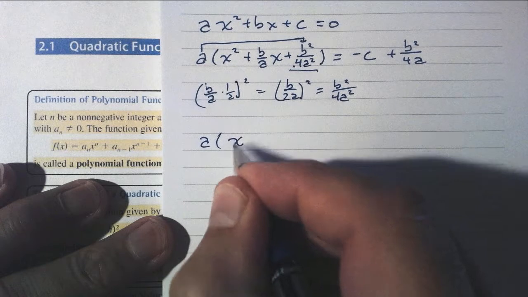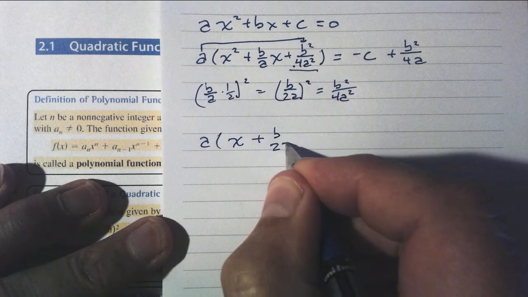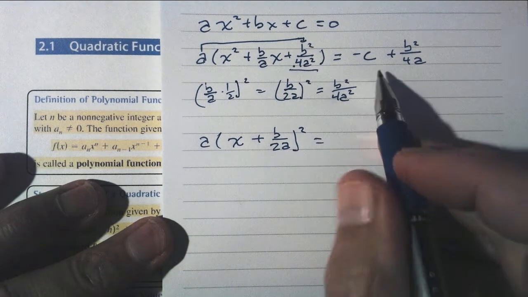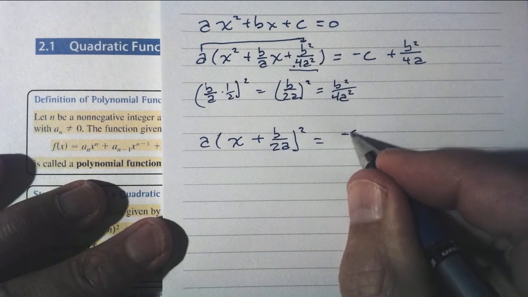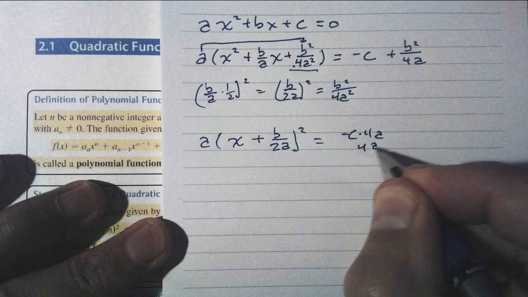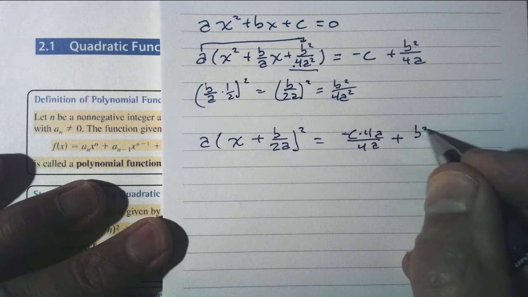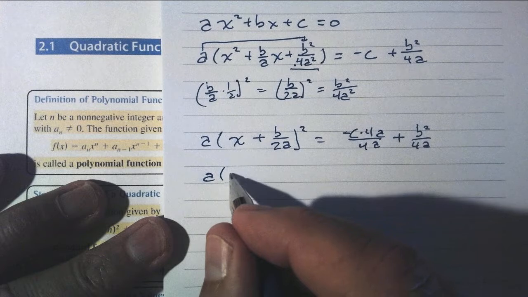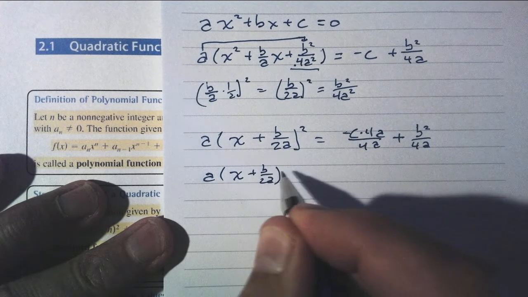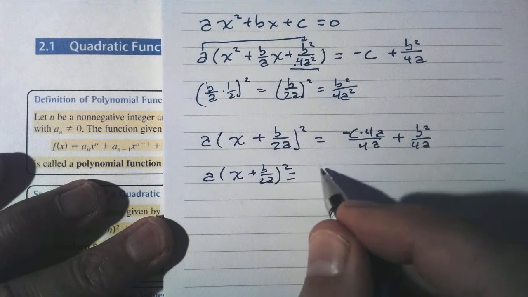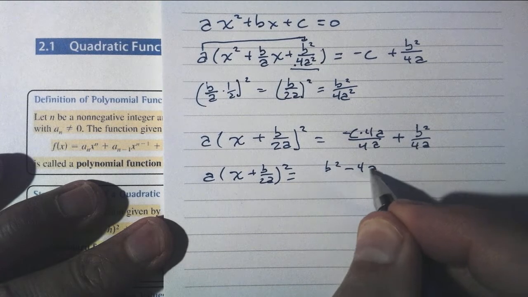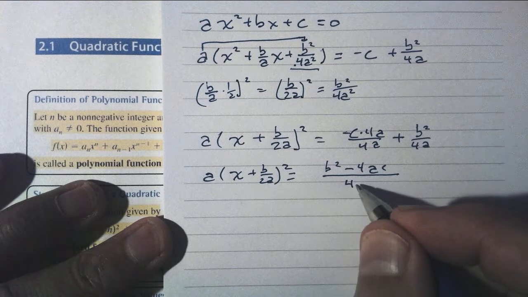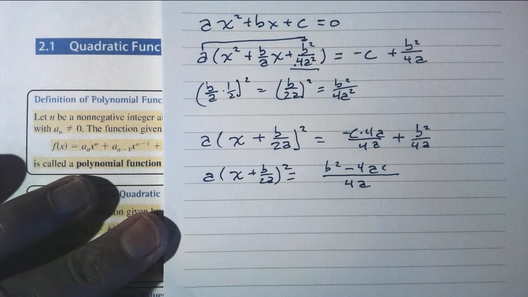That would be a times x plus b on 2a squared equals, I'm going to go ahead and get common denominators here, negative c times 4 times a on 4a plus b squared on 4a, or a times quantity x plus b on 2a squared equals, I'm going to write this as b squared minus 4 times a times c all on 4a.